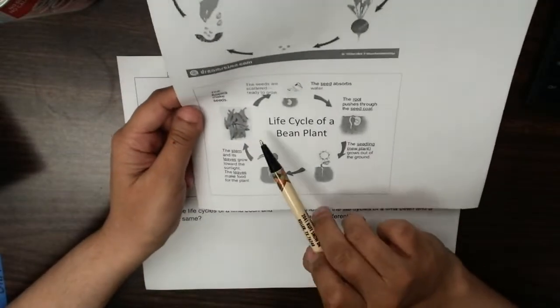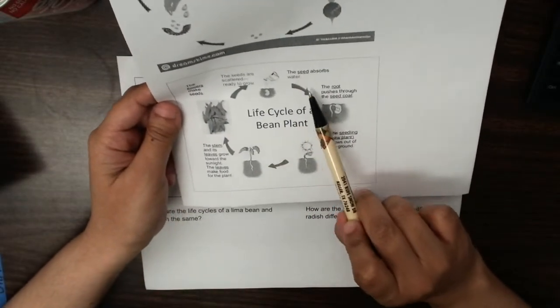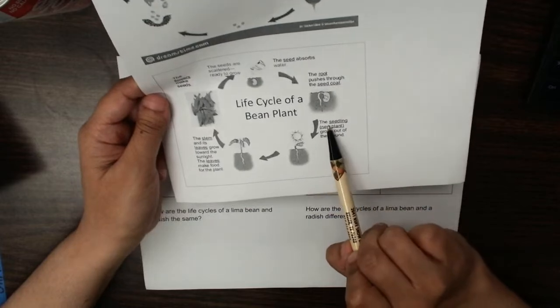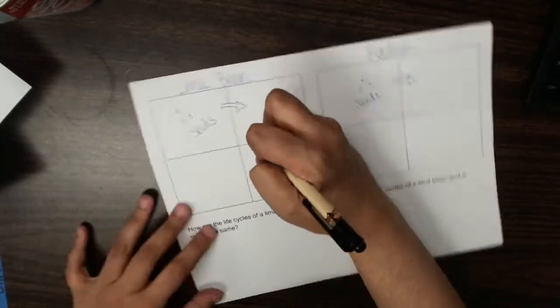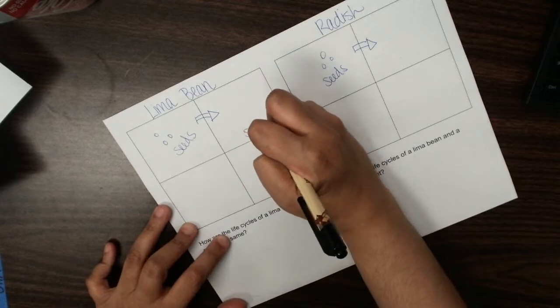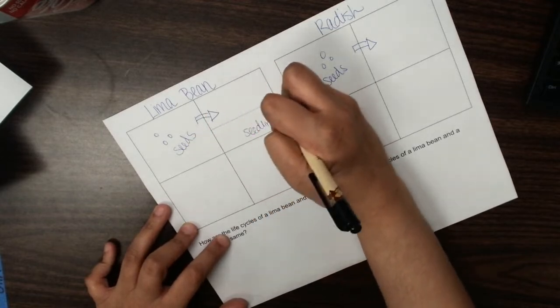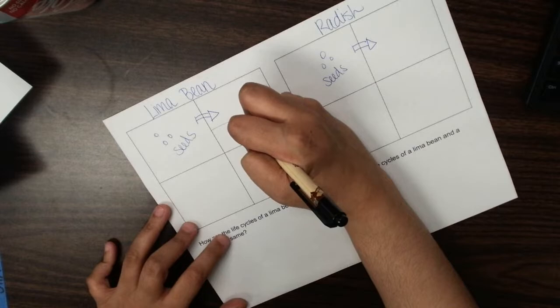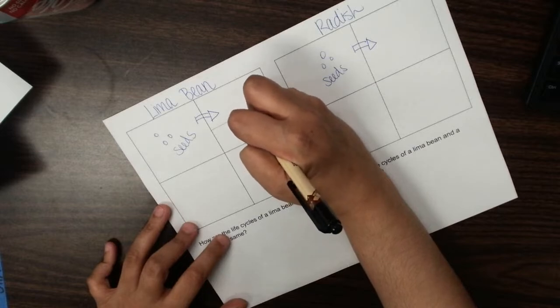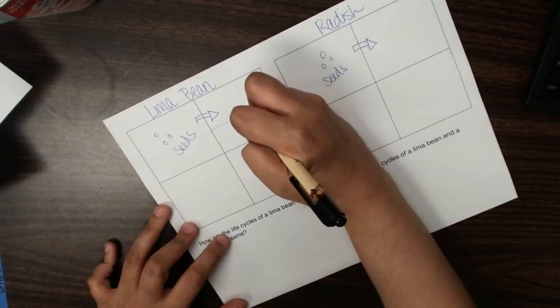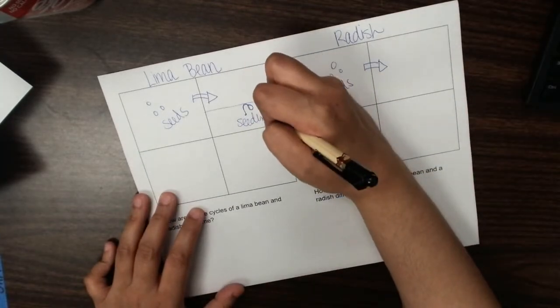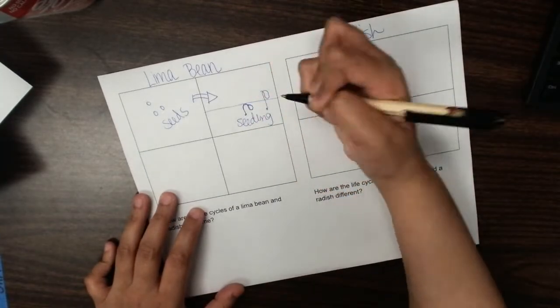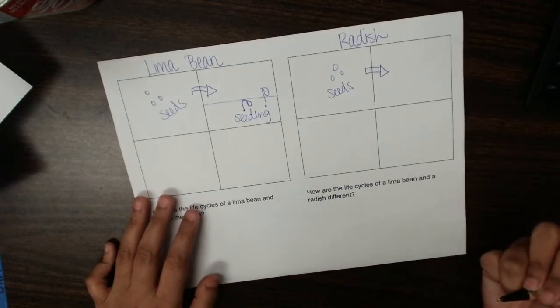So let's look at a lima bean. The seeds absorb water, and the roots push through the seed coat. The seedling is a new plant that grows out of the ground. So we have something called a seedling. Here's your seed, and remember, it grows like this, and then it'll push through and come out eventually.